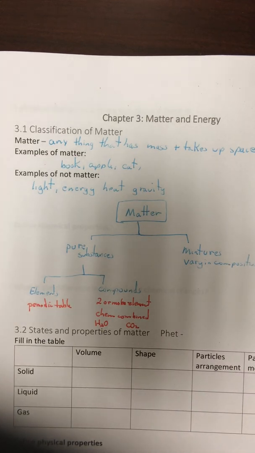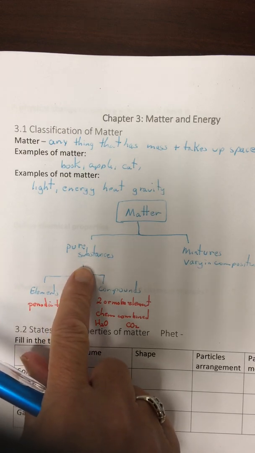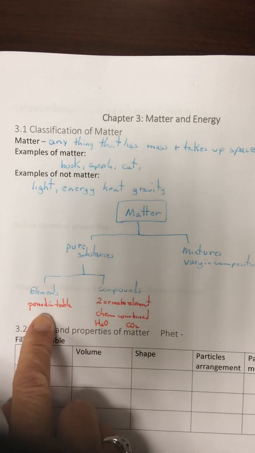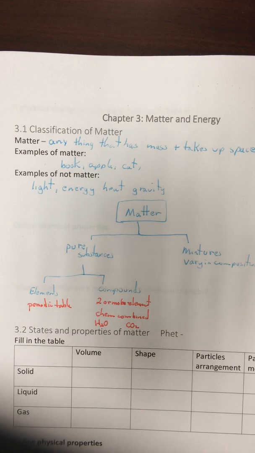The example here is that coffee is a mixture, and you can make strong coffee or weak coffee. You can put a lot of sugar in your tea or not very much sugar in your tea, and those are mixtures because their compositions can vary. Pure substances, compositions do not vary. If it's an element, it's composed completely of the same type of atom. If it's a compound, it's composed of 2 or more atoms, but they're chemically combined in fixed ratios.